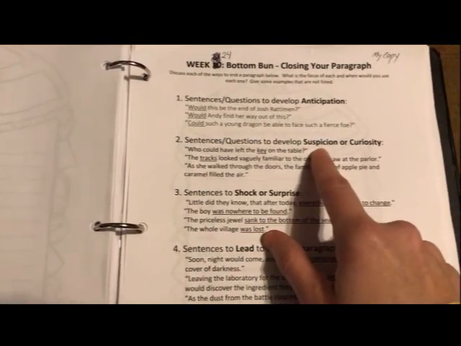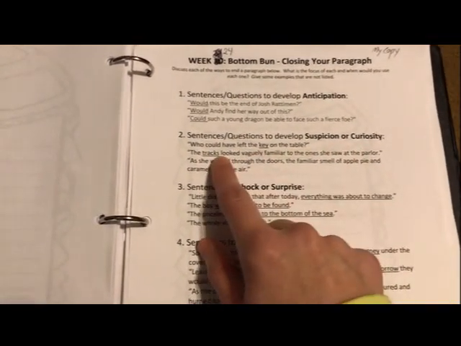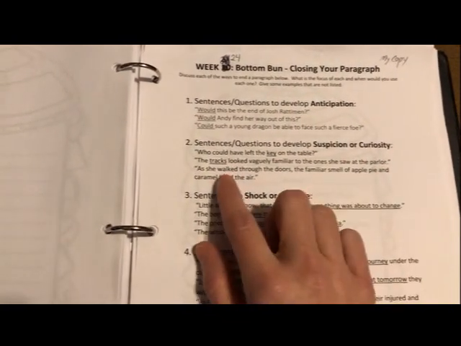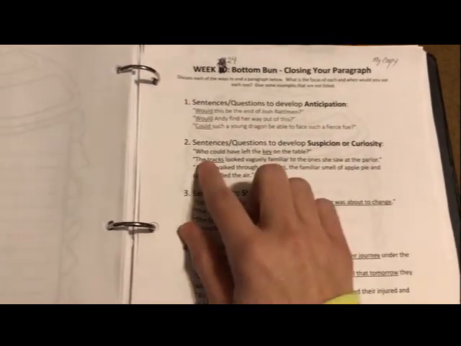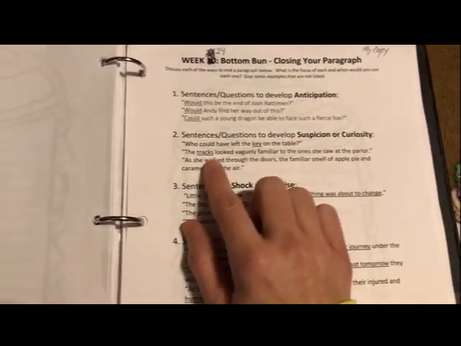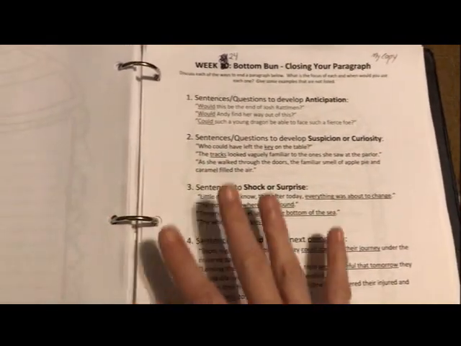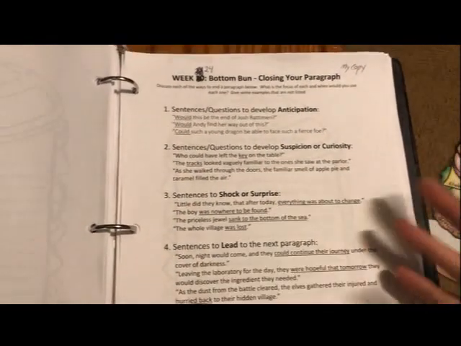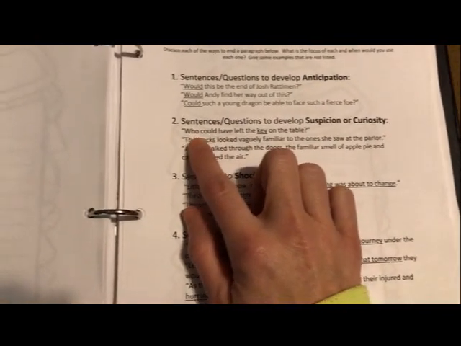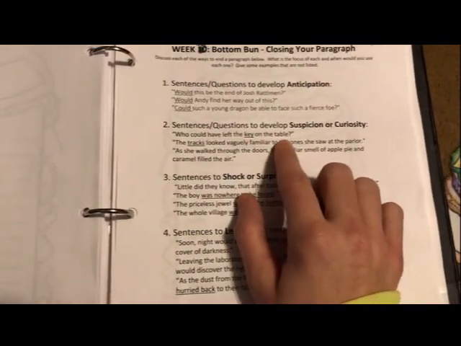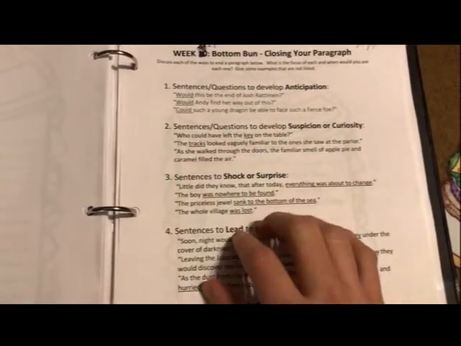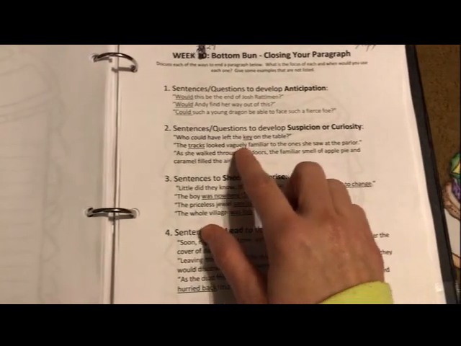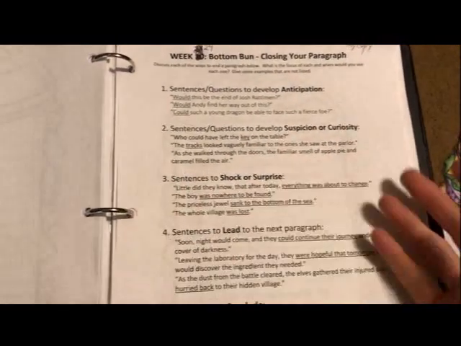This one, the second option, is sentences or questions to develop suspicion or curiosity, okay? And this is kind of the same as this, but it's a little bit different because you want to get them thinking about different pieces of your story, okay? Not just what's about to happen, but what do all these things that have been happening, what could they mean? What are they fixing to reveal? So like this one, who could have left the key on the table? So it gets them suspicious about the characters in your story or what's going to happen. They're curious why the key is there on the table and what's going to happen with that.